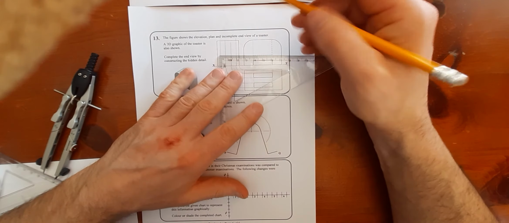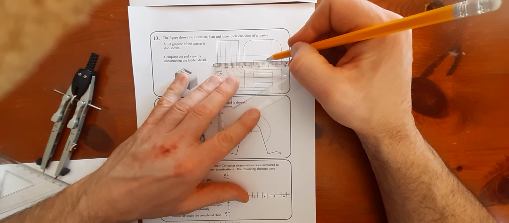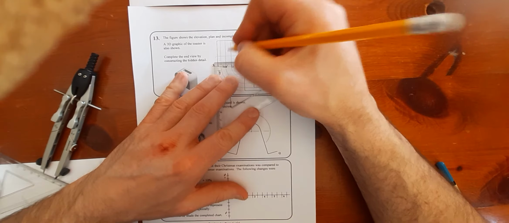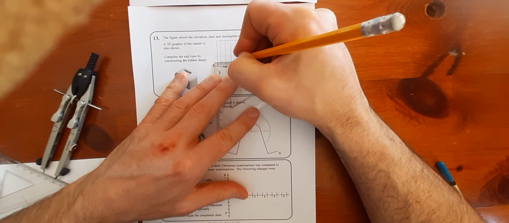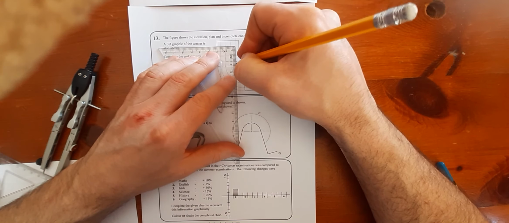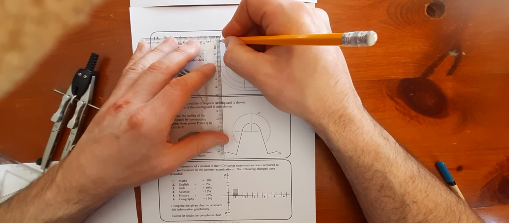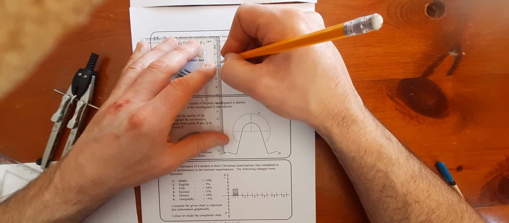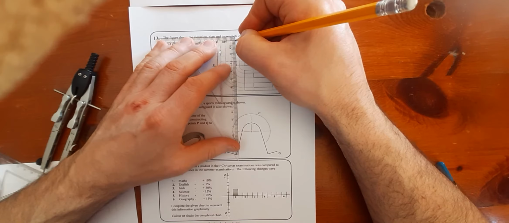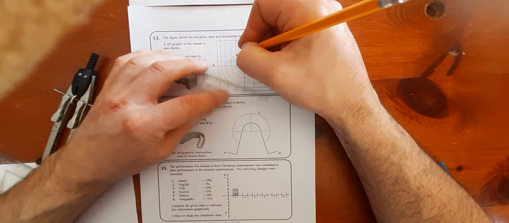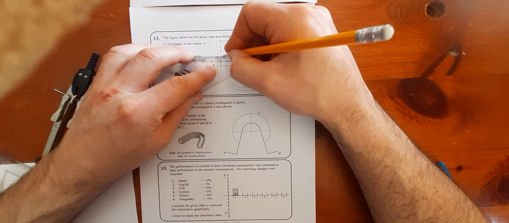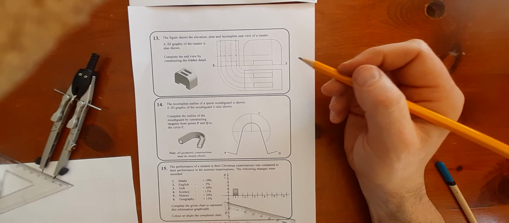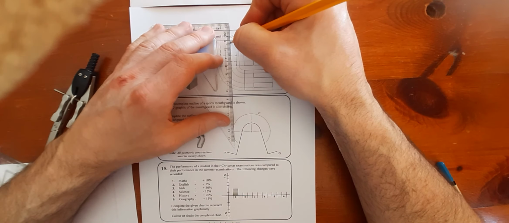Take our height lines across from elevation. Okay, and two more lines here.